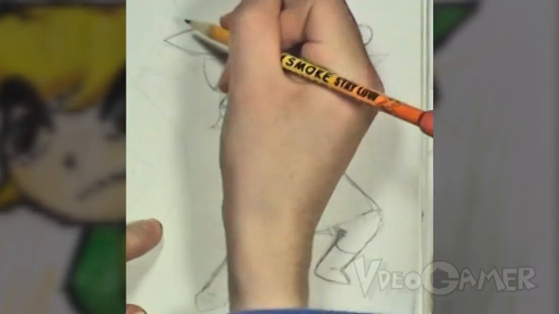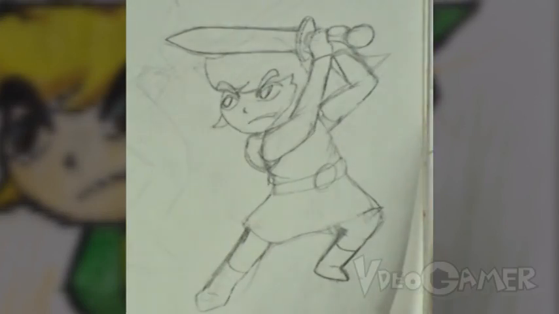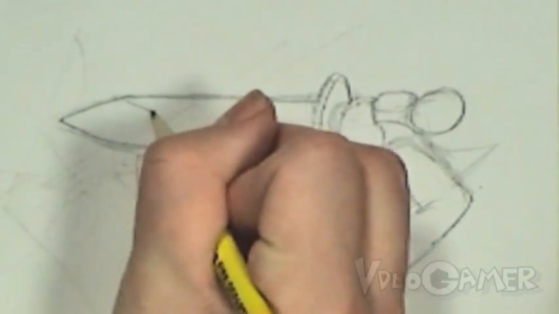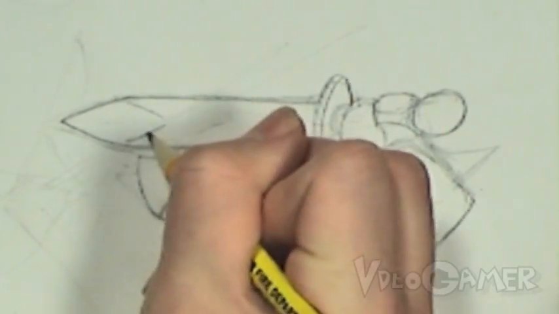Now what we're going to do is we're going to clean up some of our sketch lines just so it's not so messy. And that'll really help us to start thinking about what the character is going to look like when we get it outlined.